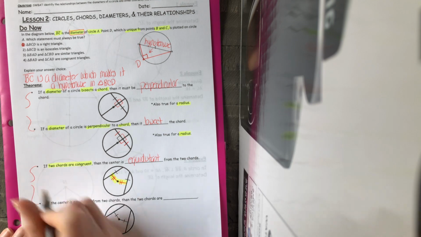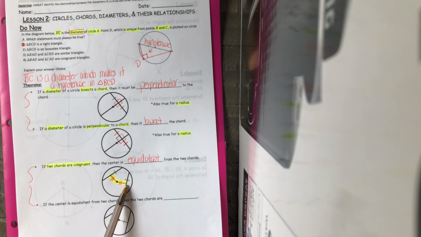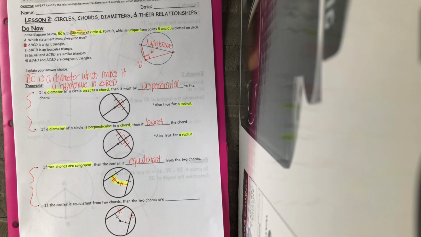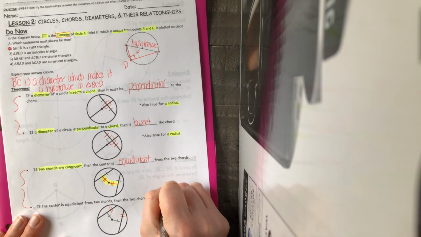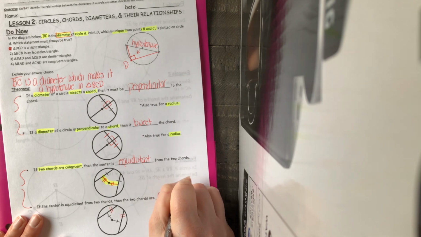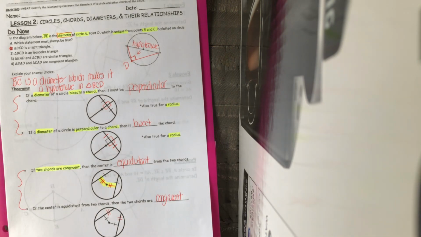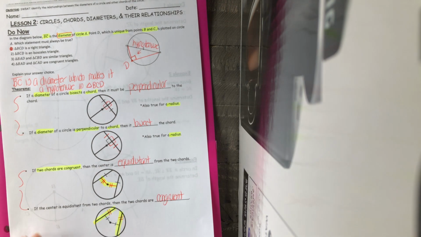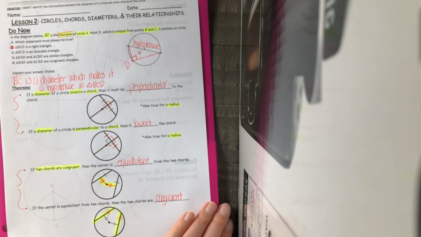So I know that if two chords are equal, the distance between them is equal. Same thing, if this distance is equal, then I know these chords must be equal. So the two chords must be congruent. All right, and then I'm just going to go ahead and highlight the chords, because that's really the definition that we're going over here. All right, good? Flipping over to the next page then.